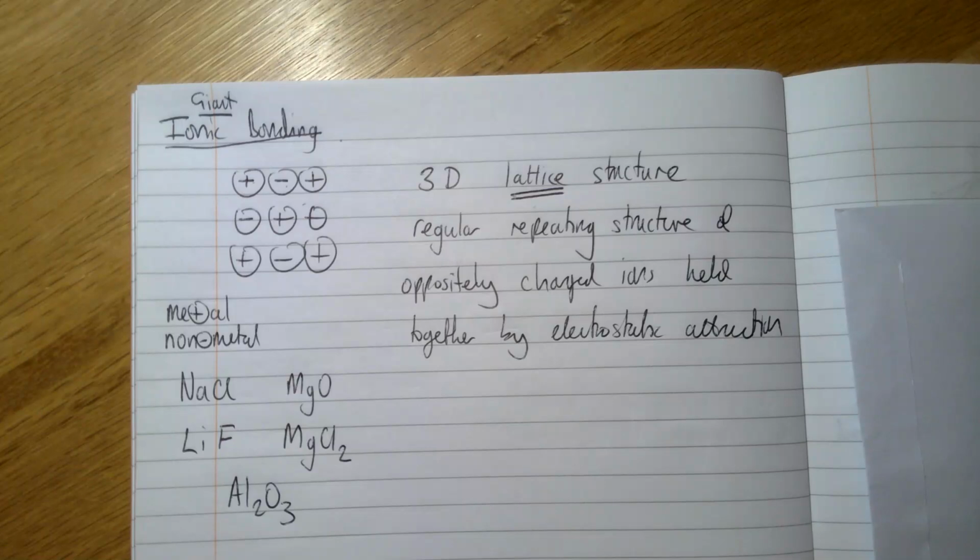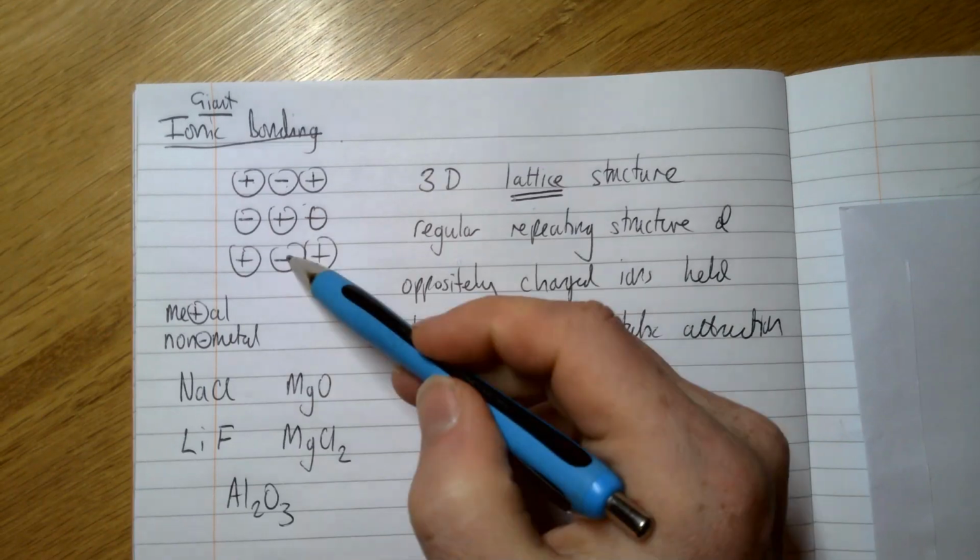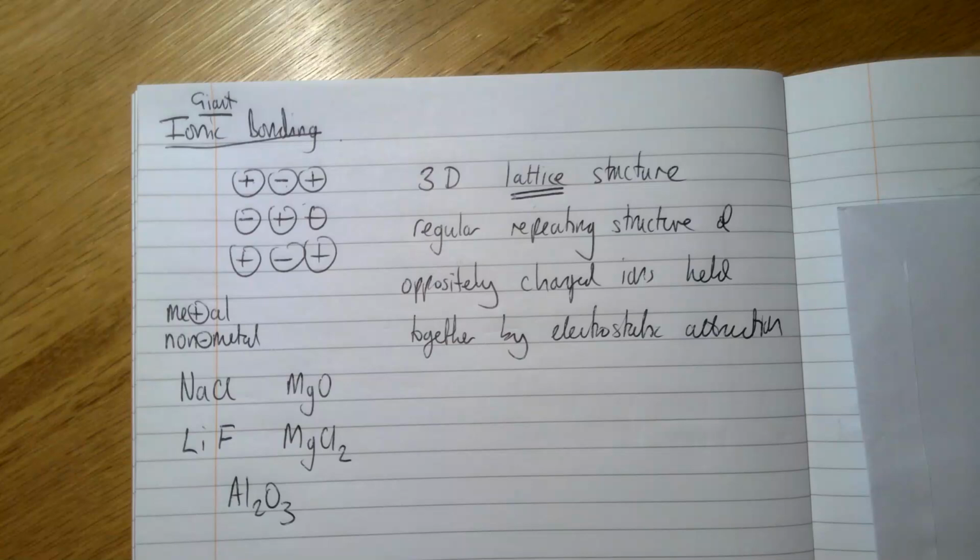And because of that structure, and because of this attraction, these ionic bonds are extremely strong, and there's lots of them, it means that all ionic compounds have high melting points. They might vary from the several hundreds to many thousands of degrees, but they all have relatively high melting points compared to simple substances like water, oxygen, or whatever it might be.